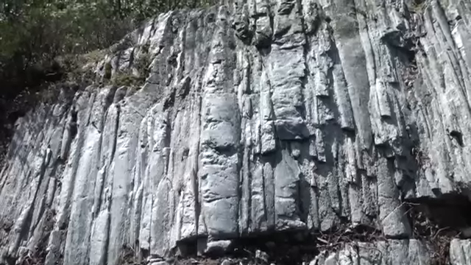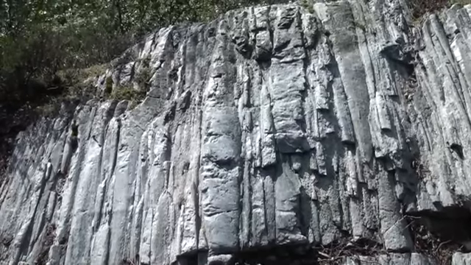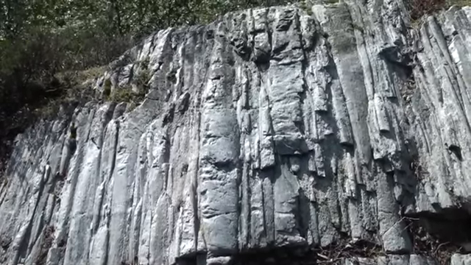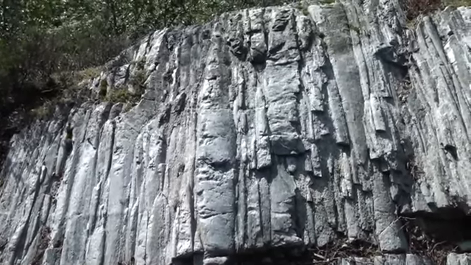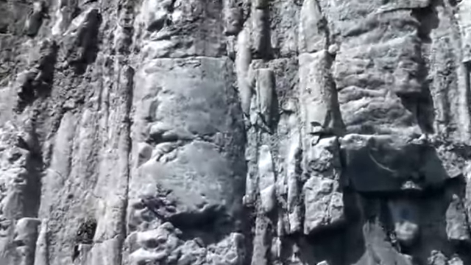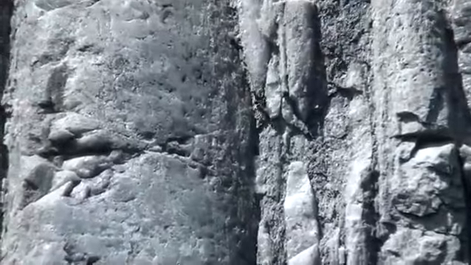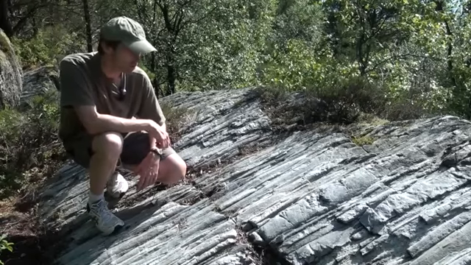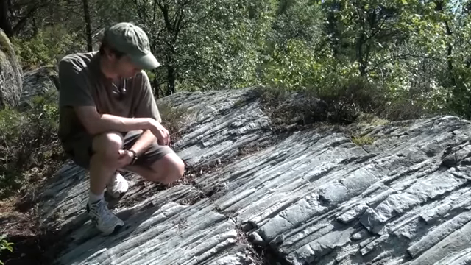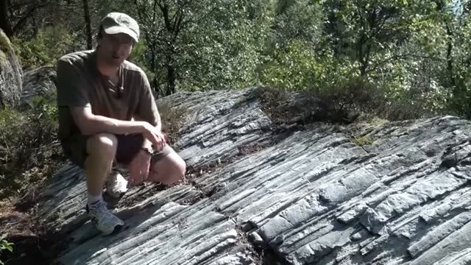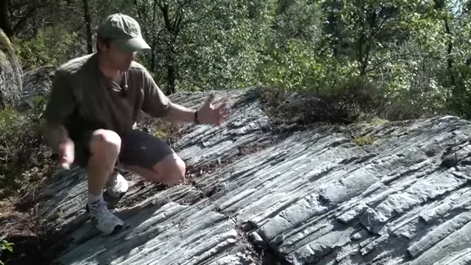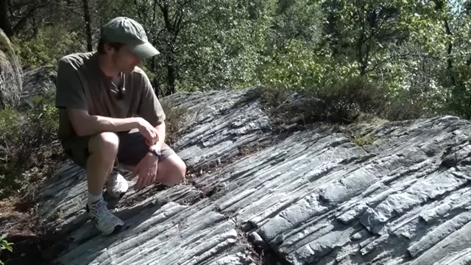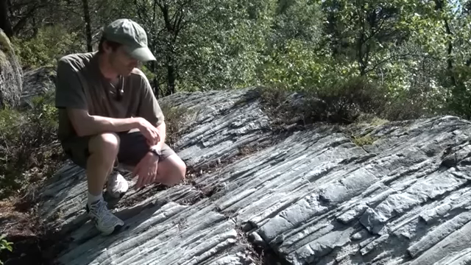And this happens deeper down in the crust, where the temperature gets high and rocks start to flow. So a very different expression of deformation. Temperature and crustal depth are very important parameters when it comes to the way that rocks respond to forces and stresses in the crust.